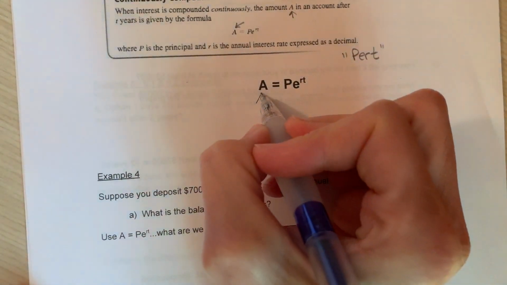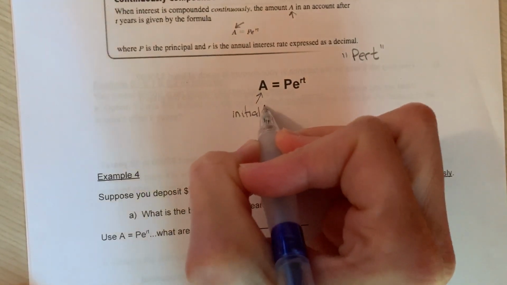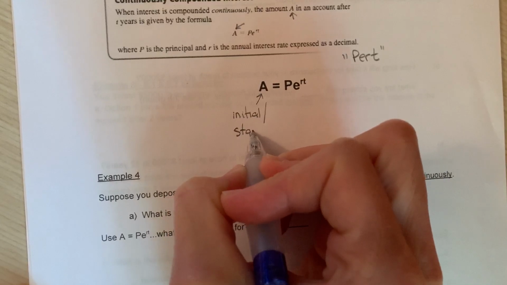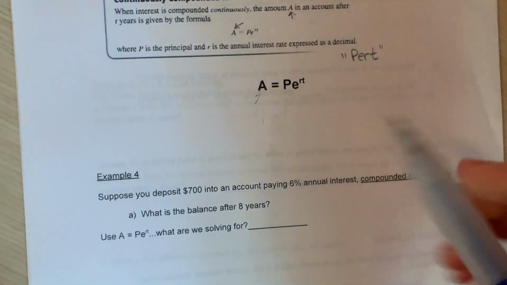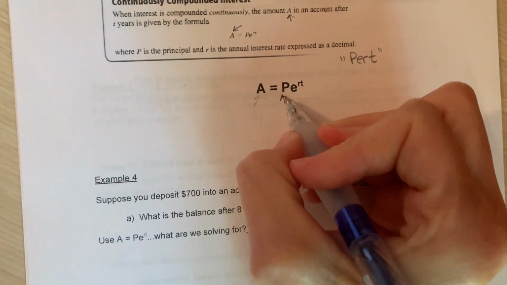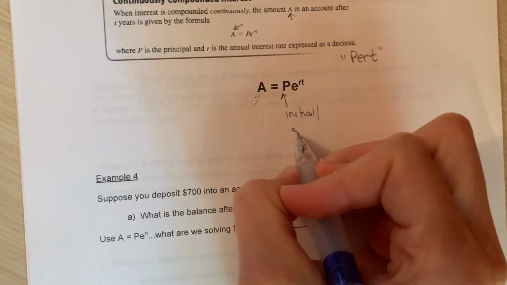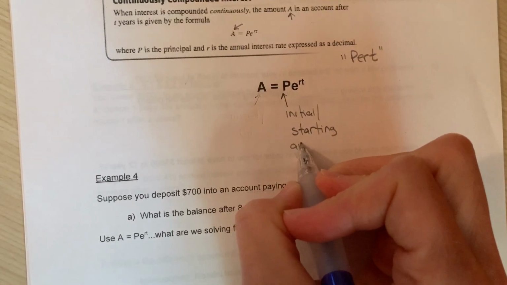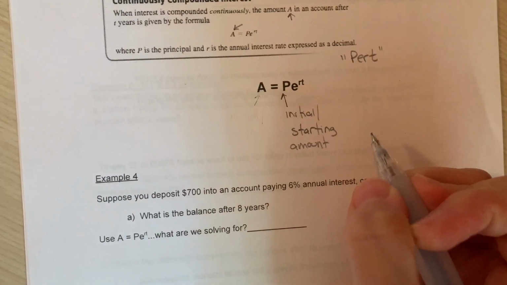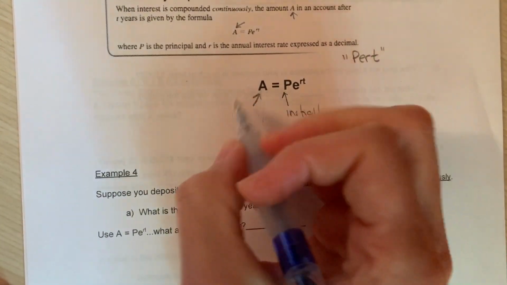So let's put some labels on here. A is your initial or starting amount. No, scratch that. Hope you guys aren't writing in pen. If you are, you shouldn't be, and that's why I make mistakes. P is your initial or starting amount. And again, that is the finance word for the money you're starting with, it is called your principal. A is your final amount.